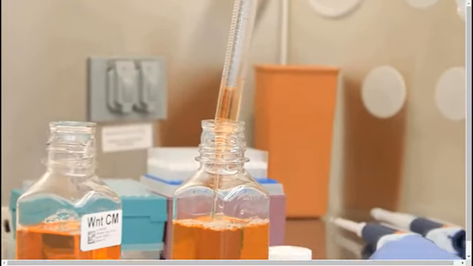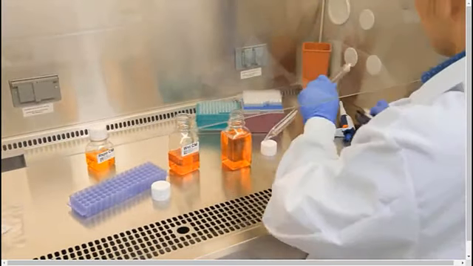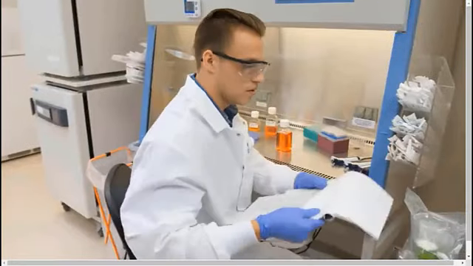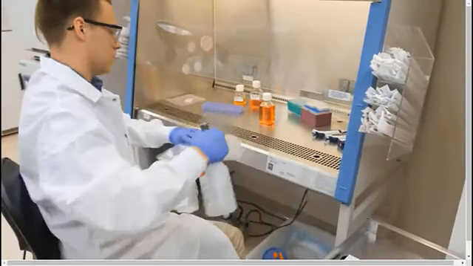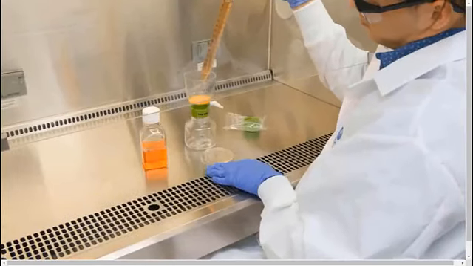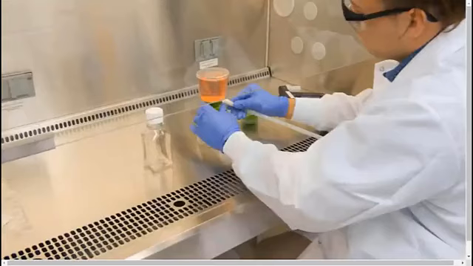Conditioned media provides a highly active source of some recombinant proteins that can be essential for organoid culture. The final growth media can be vacuum filtered, such as by using a 0.22 micron bottle top vacuum filter.